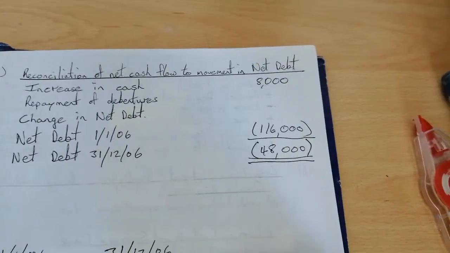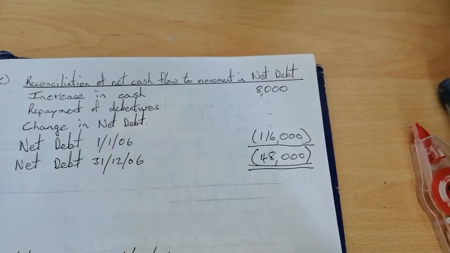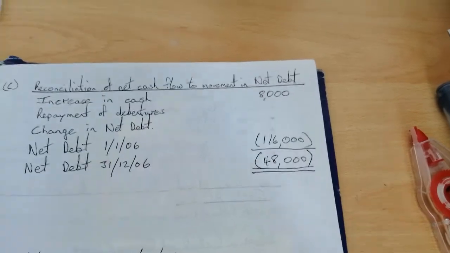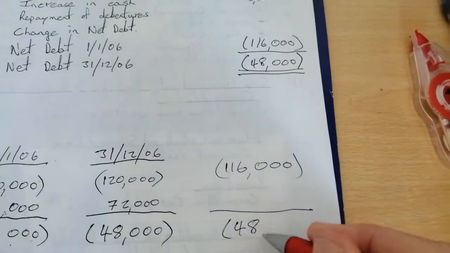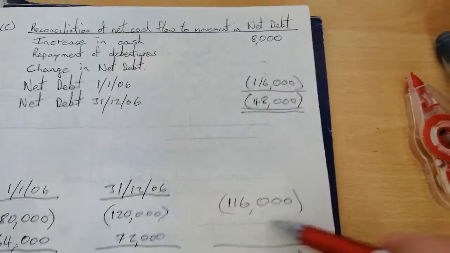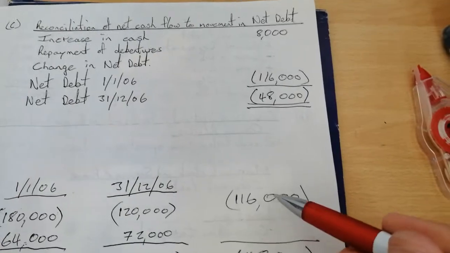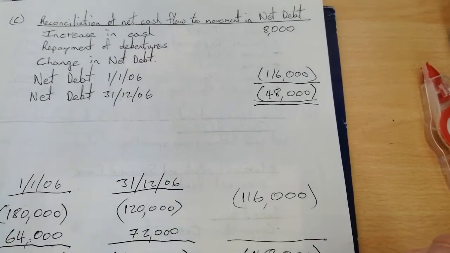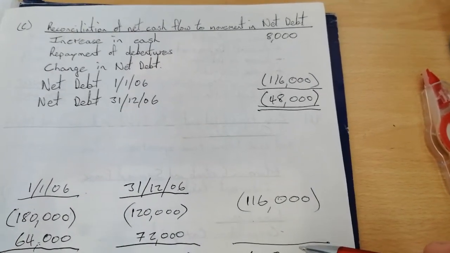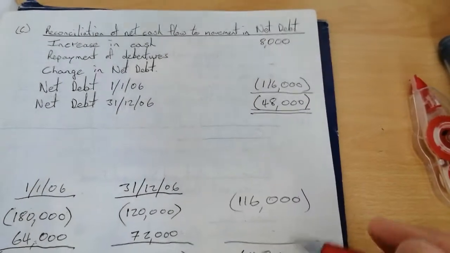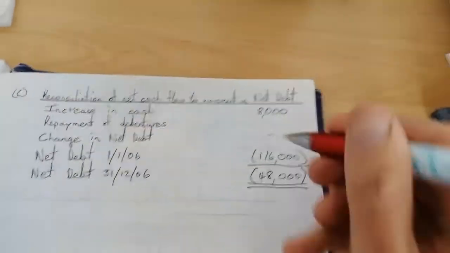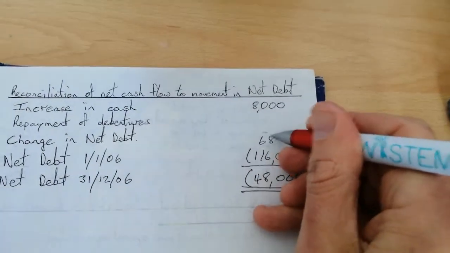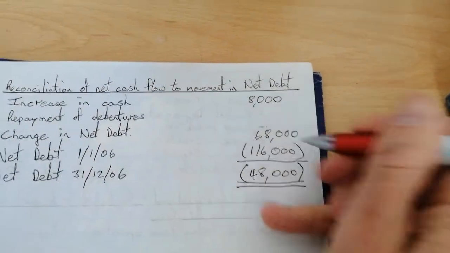In order to go from minus 116,000 to minus 48,000, the change must have been a plus figure. Something must have been added to that in order to give you this. And if we tried to work it out, that would work out to be a plus 68,000. Your change in net debt was a plus 68 change.